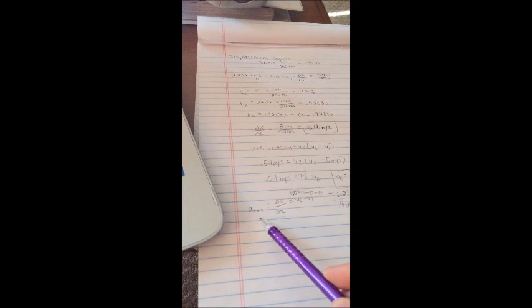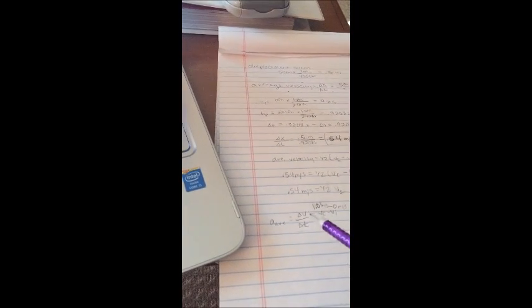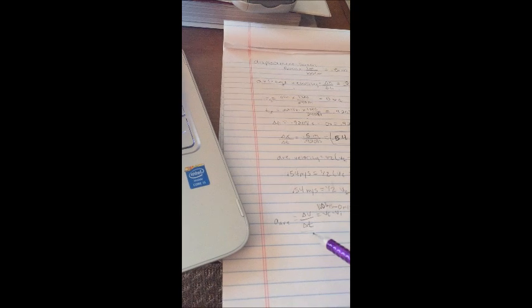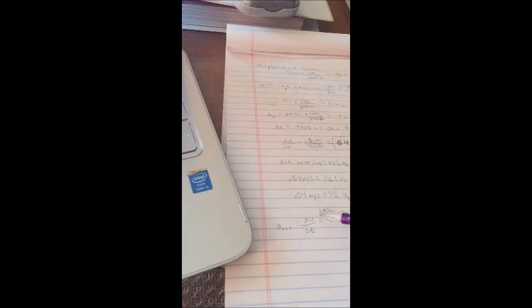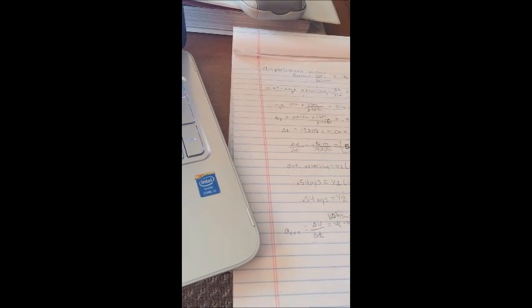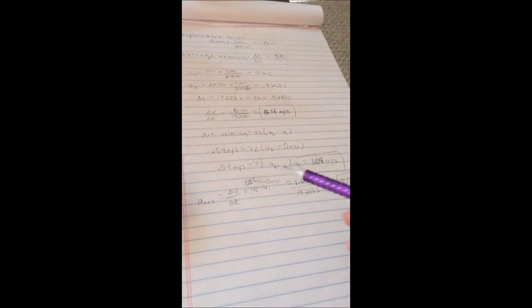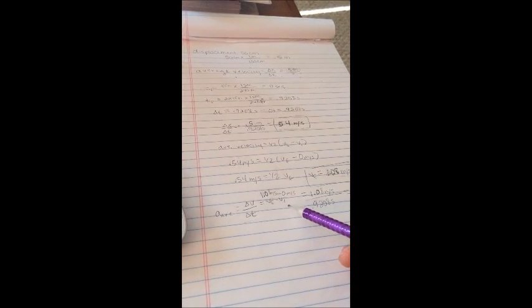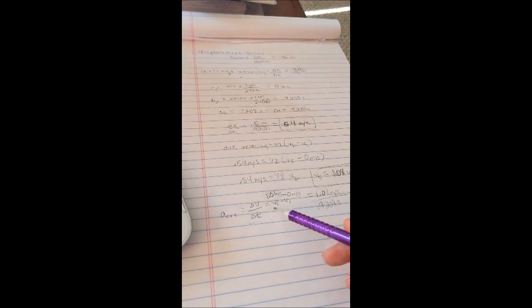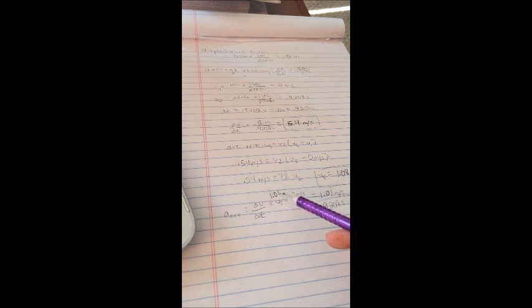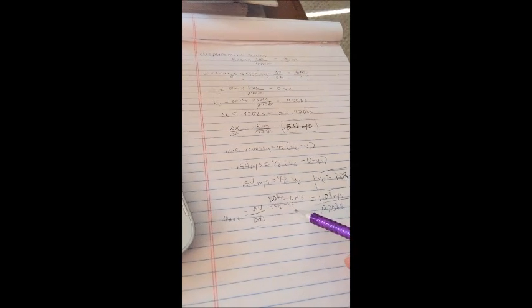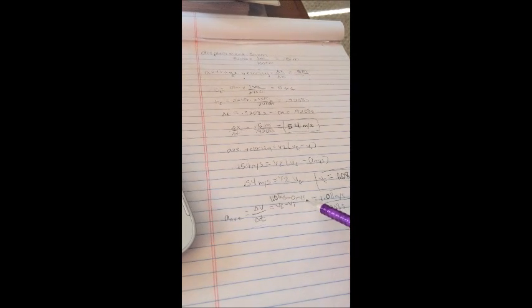The last thing that we needed to find was average acceleration. Average acceleration equals change in velocity over change in time. Change in velocity equals velocity final minus velocity initial. We just found out that velocity final equals 1.08 meters per second, and we knew velocity initial was 0 meters per second.